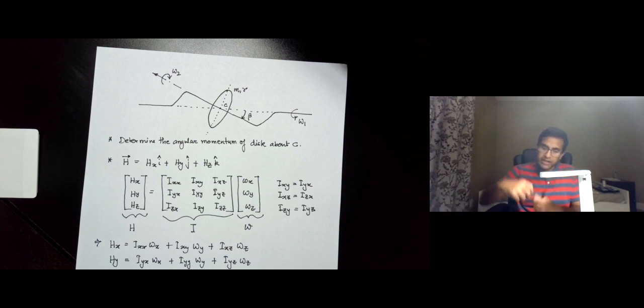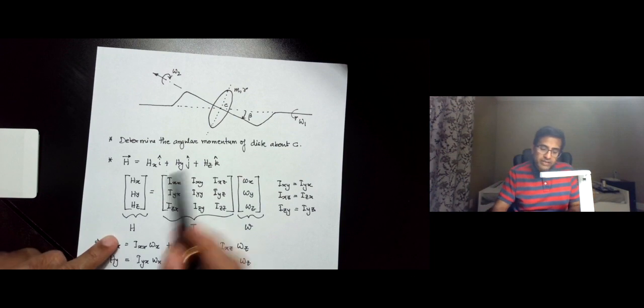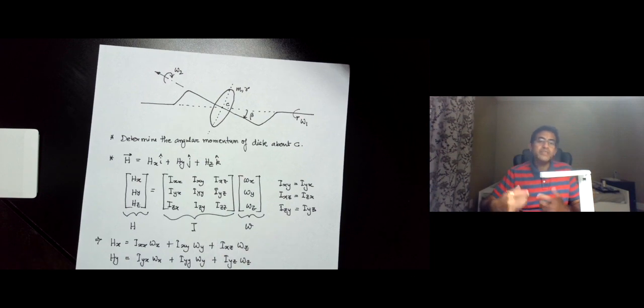So it's rigidly attached. In that case, when these three xyz axes are rigidly attached to the rigid body, the benefit that we get is that the moment of inertia quantities in the matrix don't change over time, because as the rigid body turns, the axes also turn.